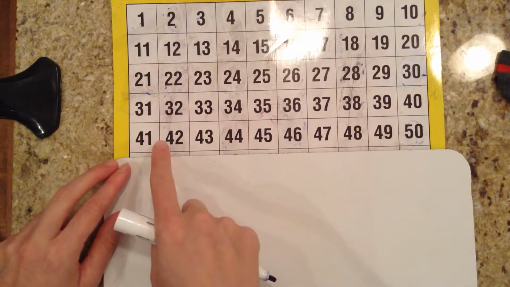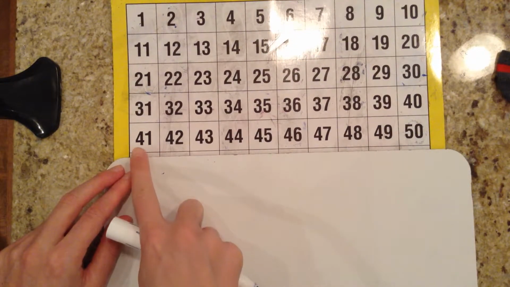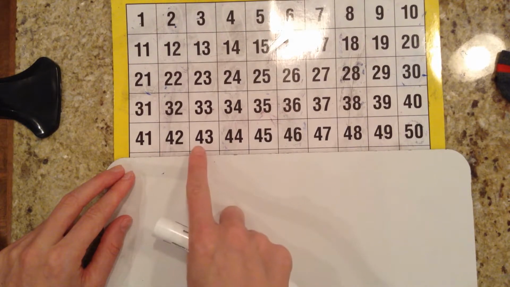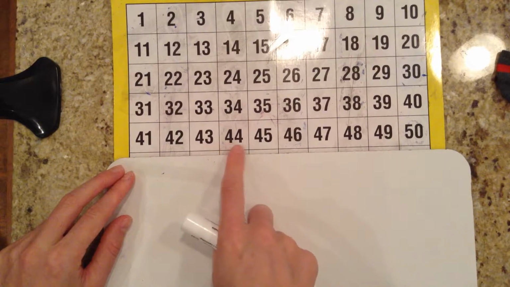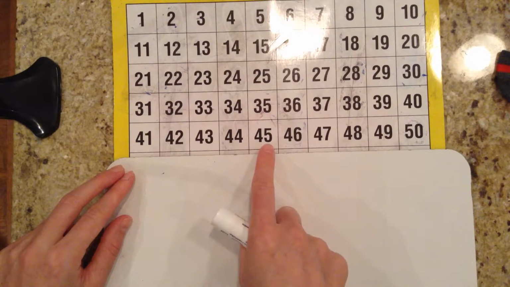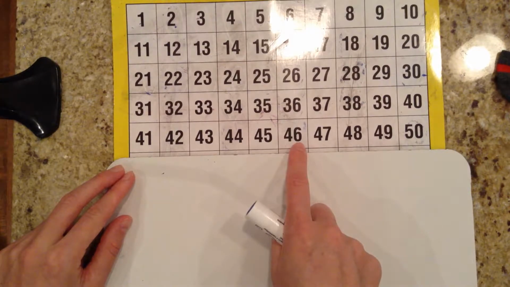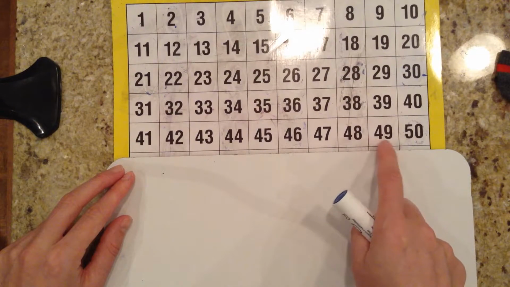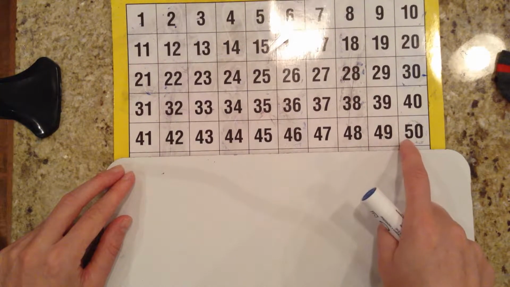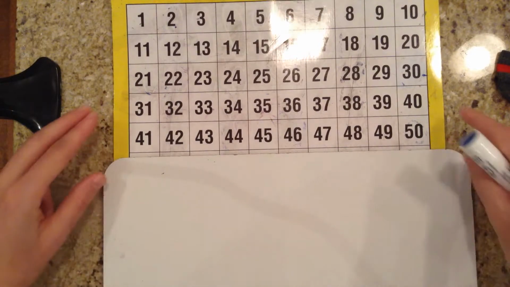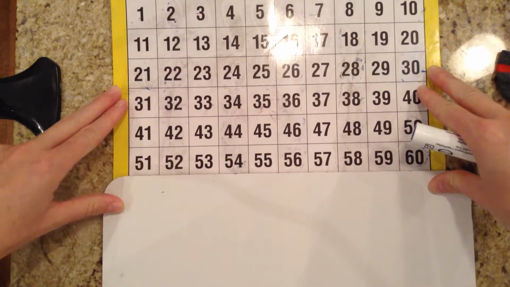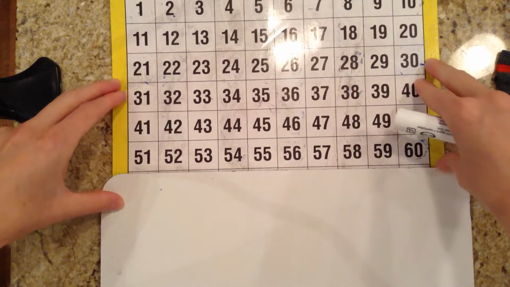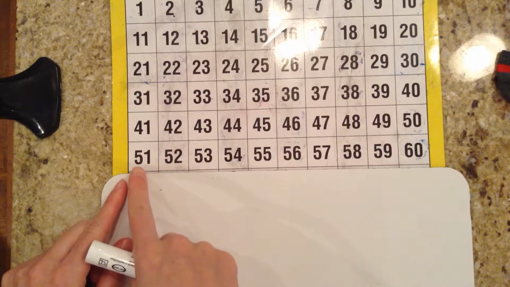Now we're in the 40s. See if you can repeat after me. 41, 42, 43, 44, 45, 46, 47, 48, 49, 50. Can you guess what will come next? If you said the 50s, you're right. Repeat after me.